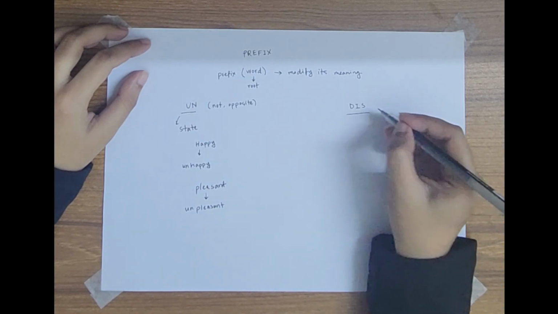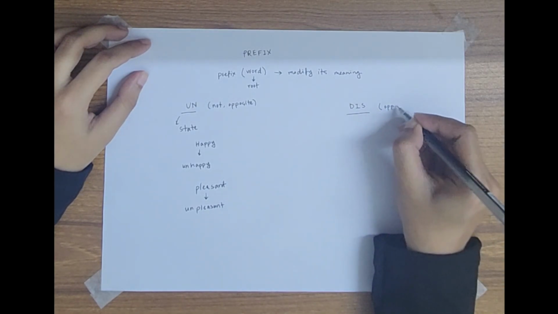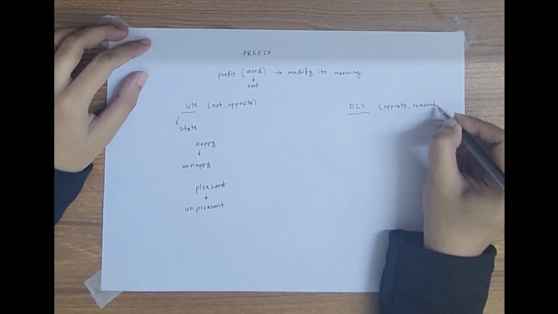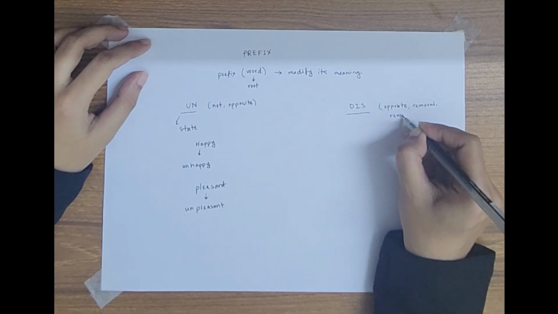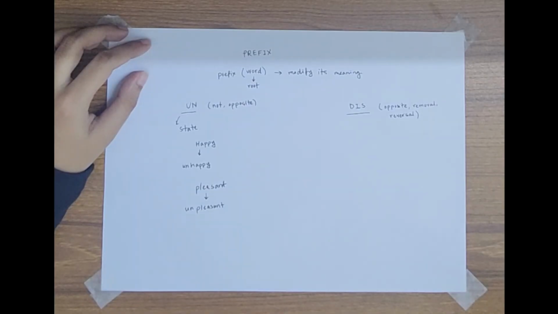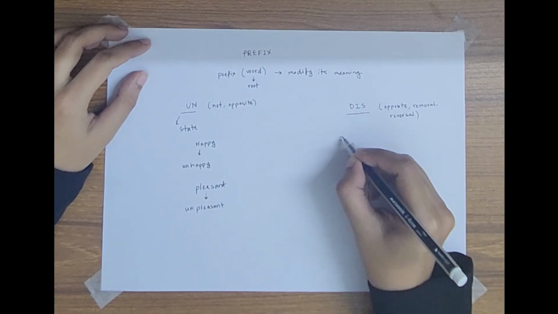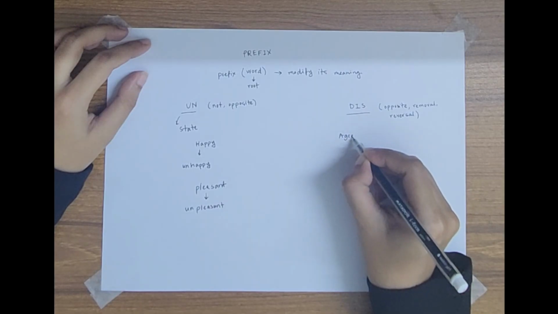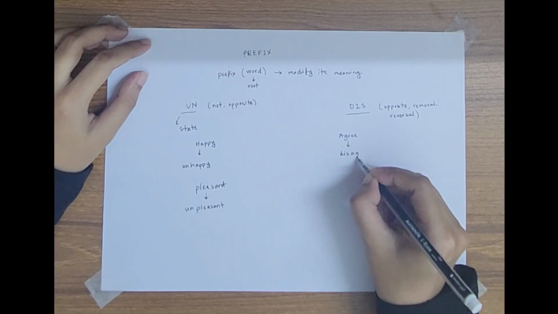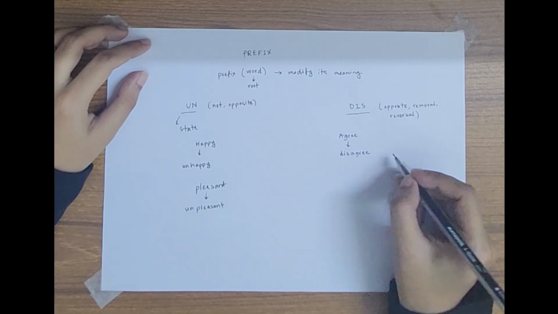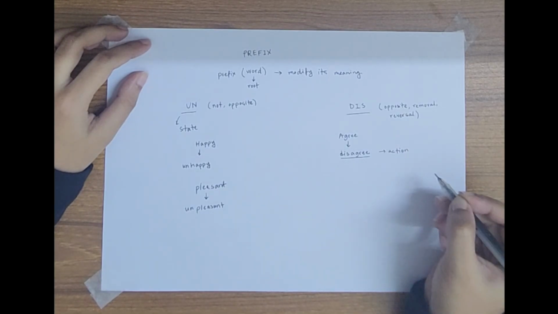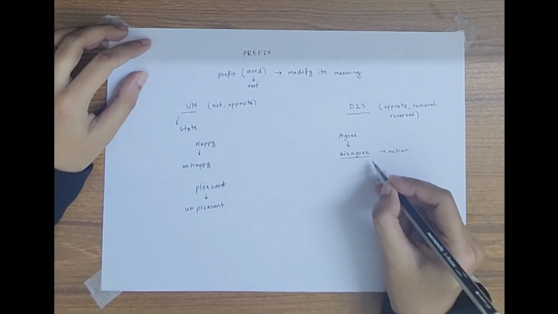In case of dis, it can mean opposite, removal, or reversal. Let's see opposite first. So we can have a word that is agree, and we can change it to disagree. So the key thing to notice here is that this is an action rather than a state. You agree with something or you disagree with it.